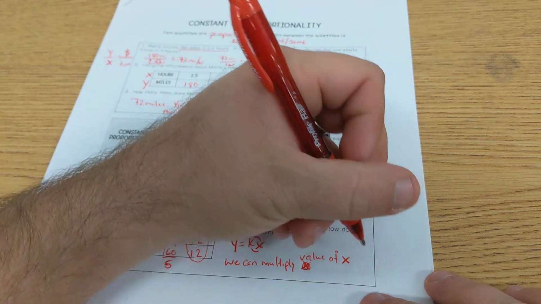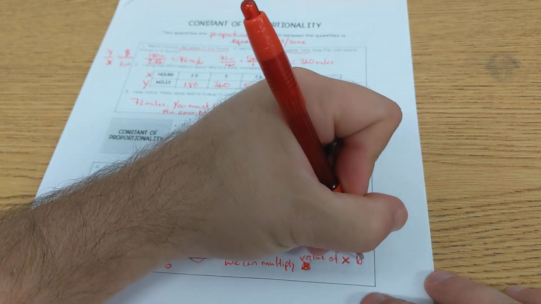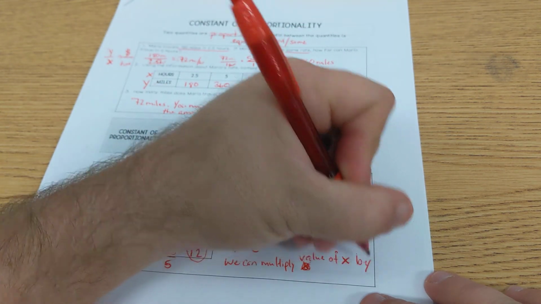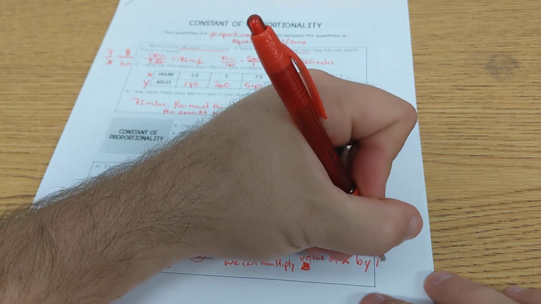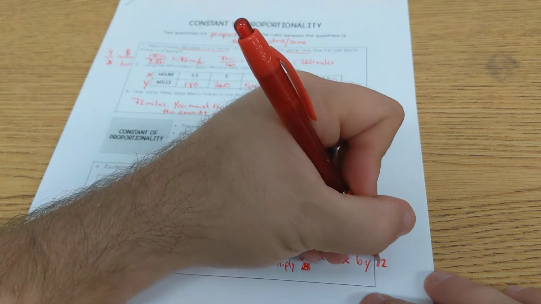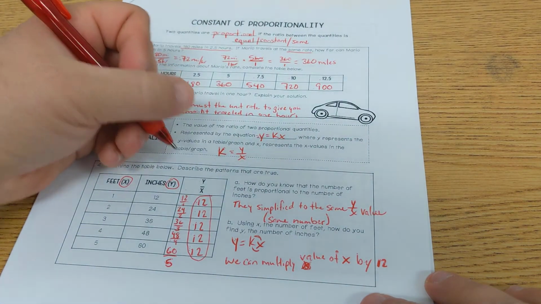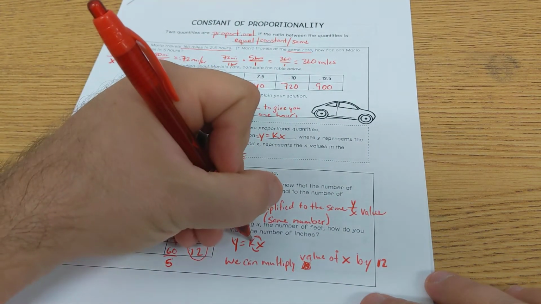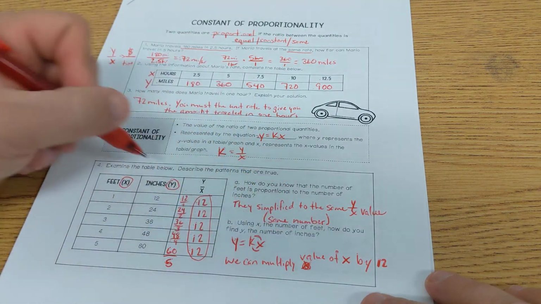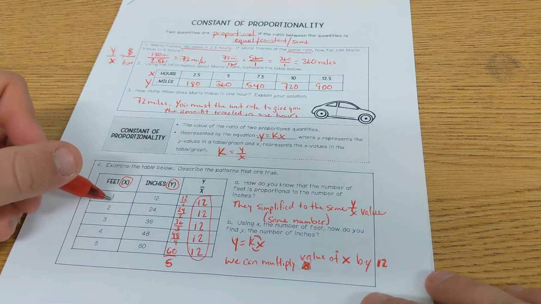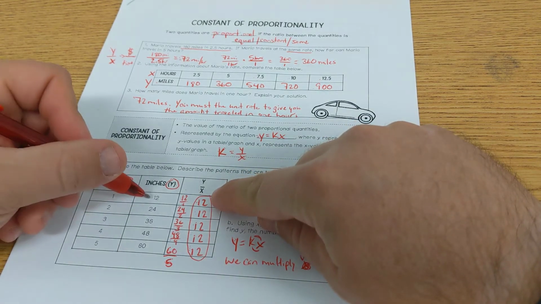Okay, the value of x by 12, because 12 is my k. Alright, so we can multiply the value of x by 12, and that's going to give us y.